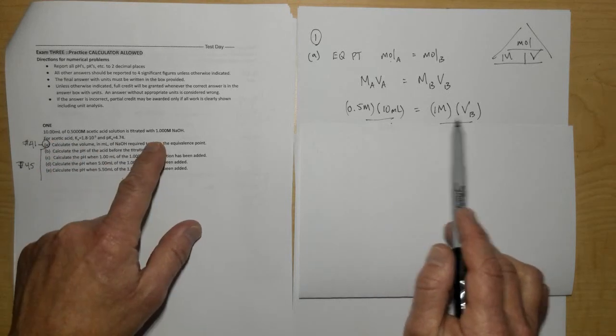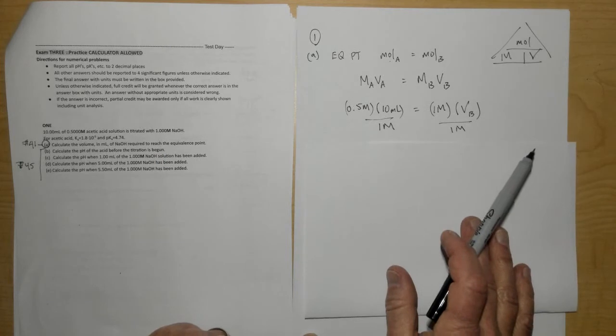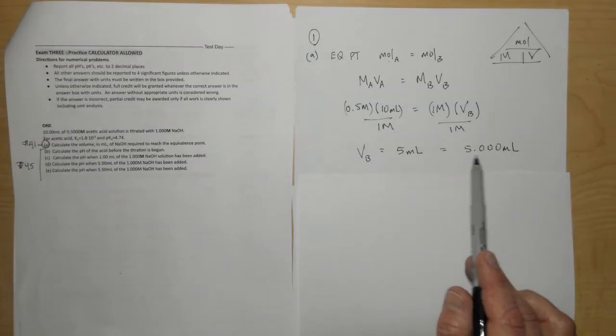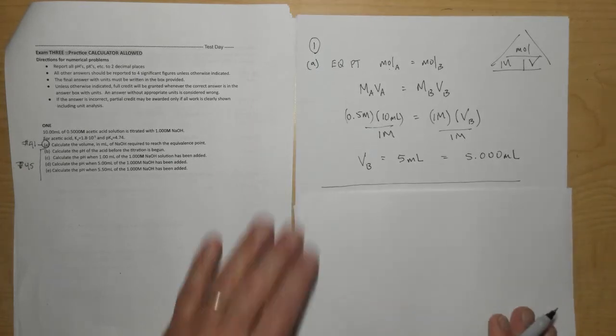It's 1 molar base, and to solve for the base at the equivalence point, we divide both sides by 1 molar, and 0.5 times 10 is 5 milliliters. So to significant digits, there'd be 5 milliliters at the equivalence point.